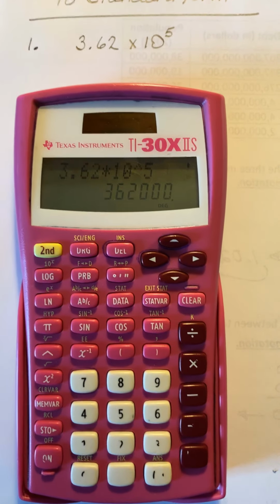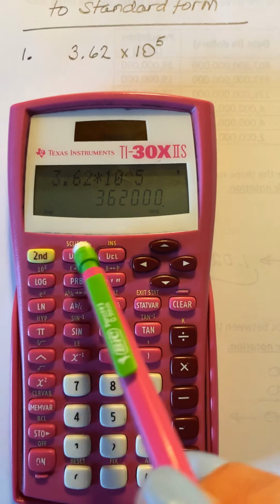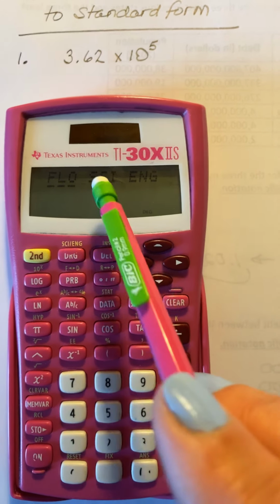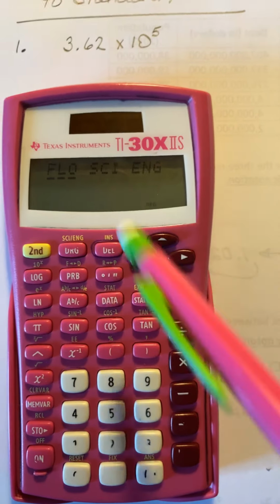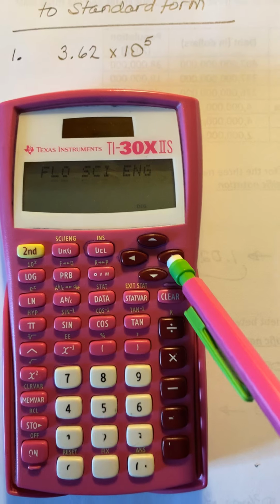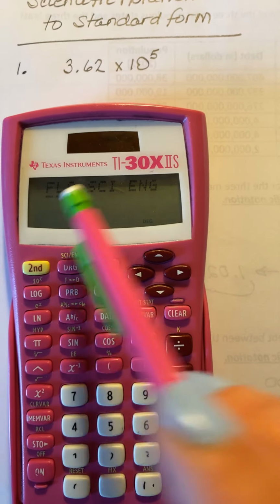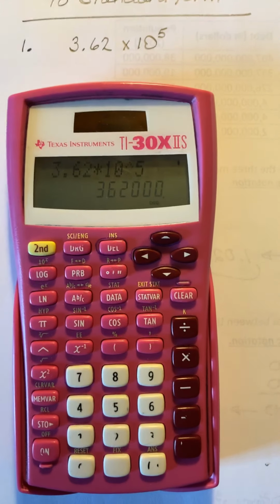Now, the only time that it might not do that is if you've still got your calculator set in this second SCI ENG. If you still have your calculator set in SCI, which is what we used on the last video, you need to just put it back to flow, and then you will be able to work just the way I showed you.